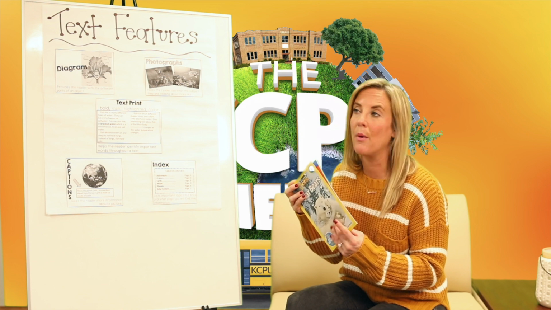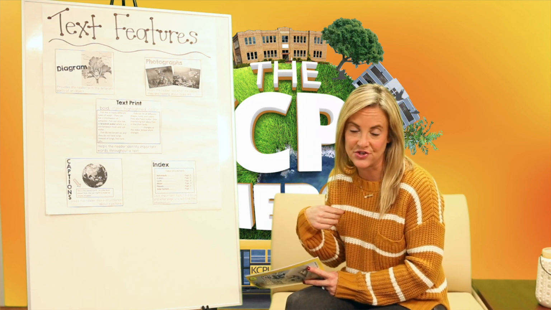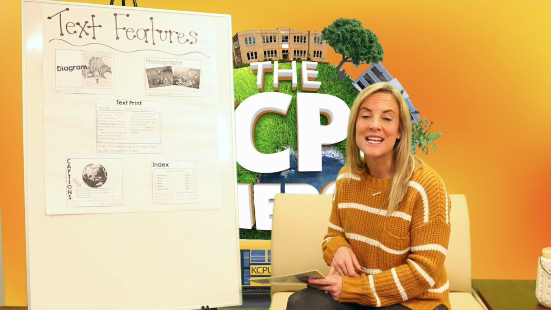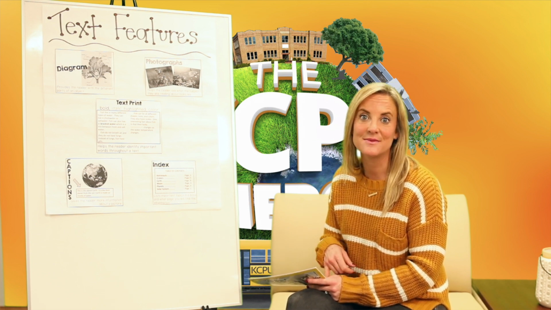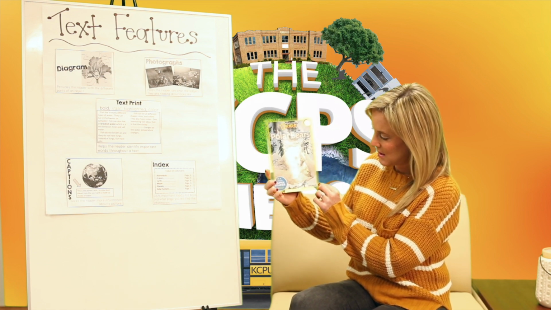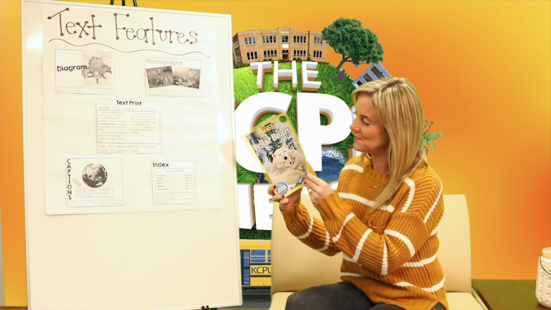So when we're reading today, I want you to be keeping an eye out for these text features. Once we're done reading the book, we're going to circle back to a few of these and see how they help us as readers. Okay? We're going to get started. Polar Bears by Laura Marsh.